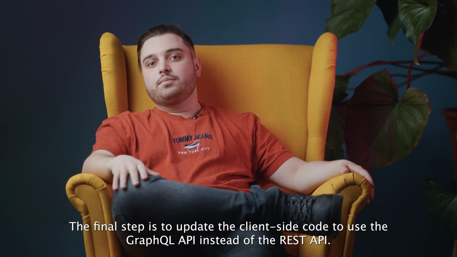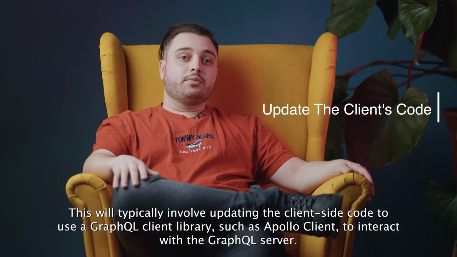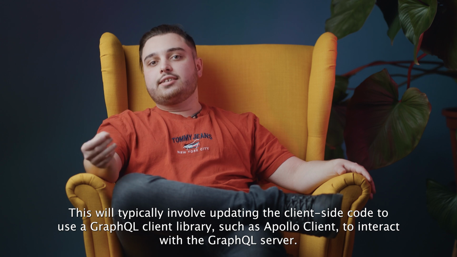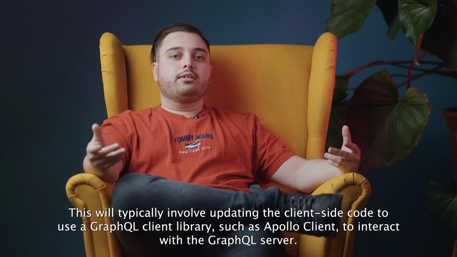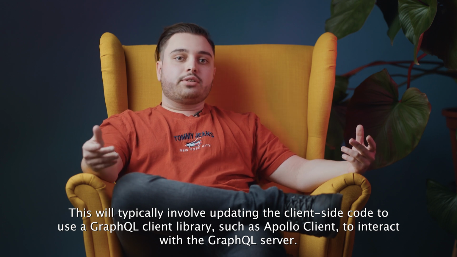The final step is to update the client-side code to use the GraphQL API instead of the REST API. This will typically involve updating the client-side code to use a GraphQL client library, such as Apollo Client, in order to interact with the GraphQL server.